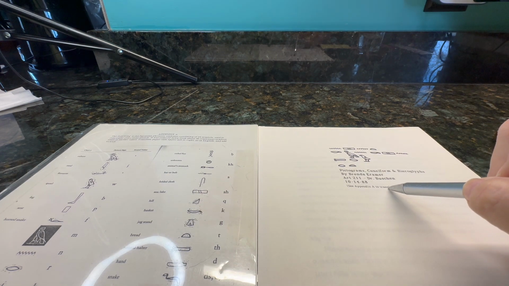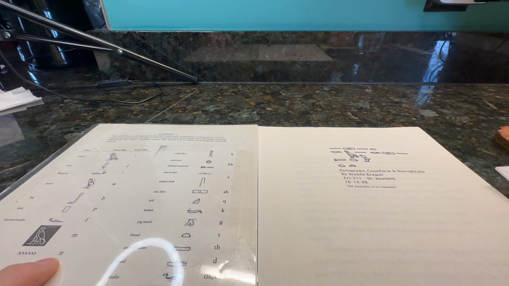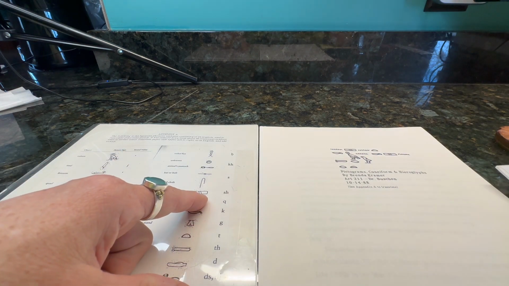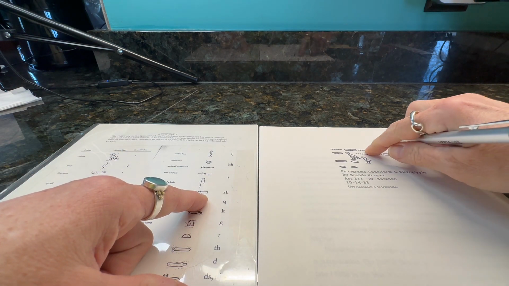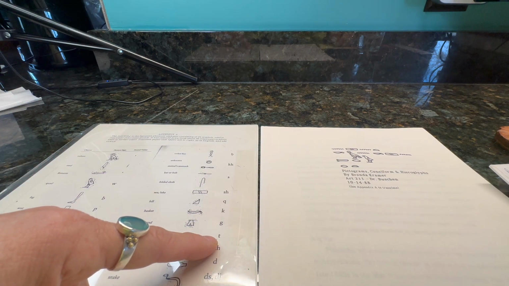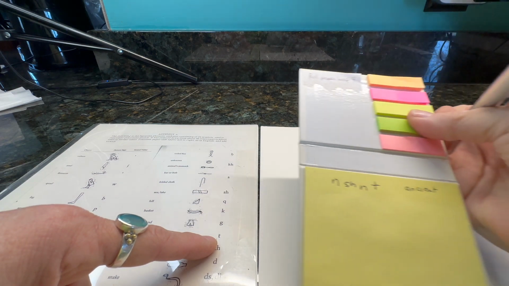See Appendix A to translate. So that is the N sound. That little bar is the SH sound. Then we got the N sound again. And then that little half thing is the T. So N, ancient. Because you don't use vowels in hieroglyphics. I'll show you what I'm writing.